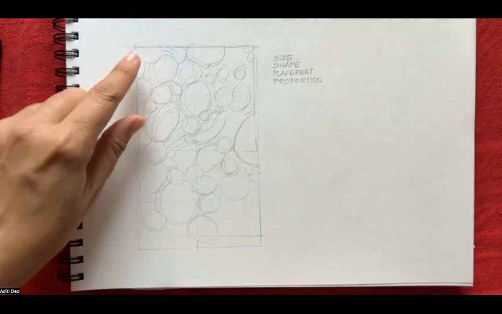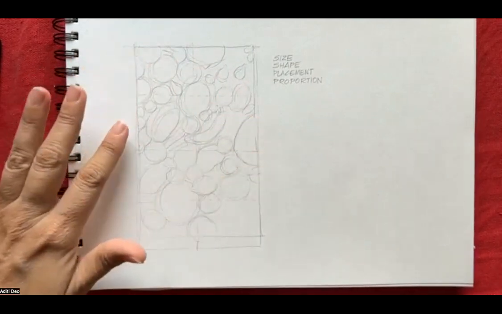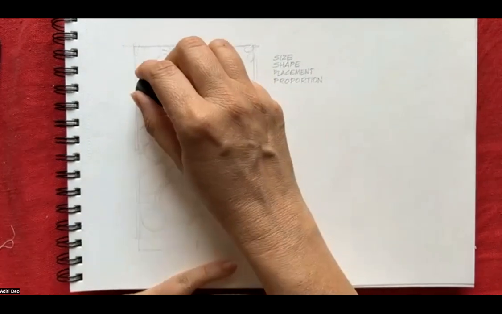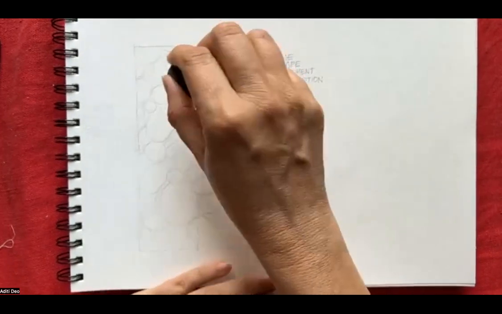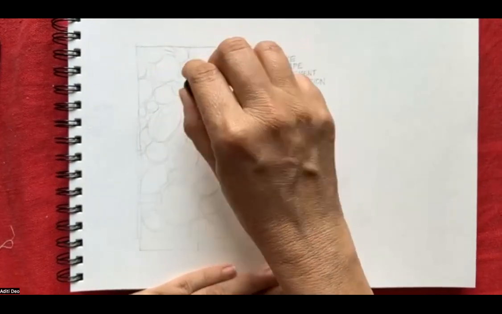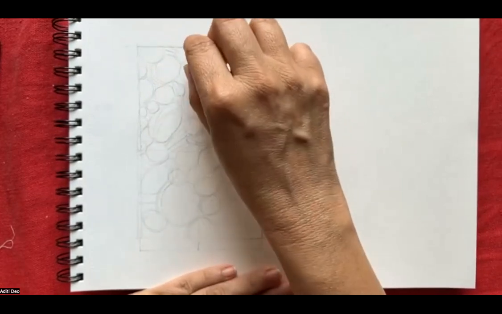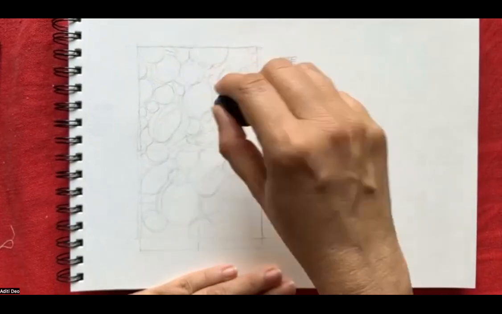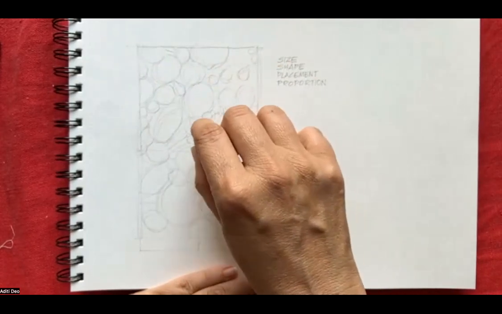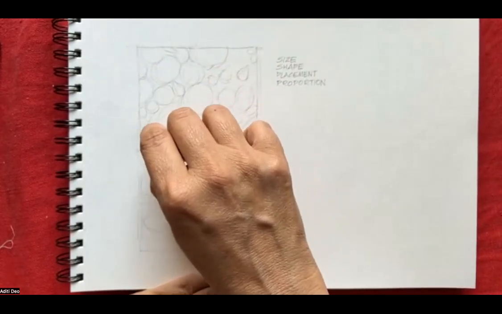All right, once you are comfortable, you have lots of shapes in. Before you fill this up completely, you can remove the guidelines, the vertical and horizontal guidelines, because they will definitely interfere with the painting.